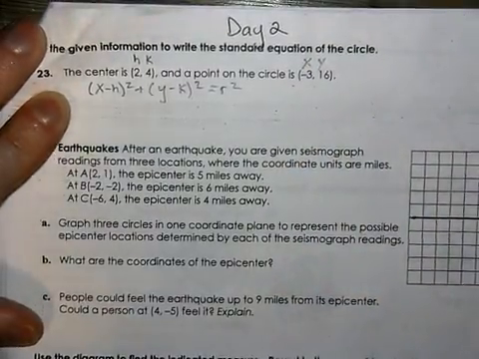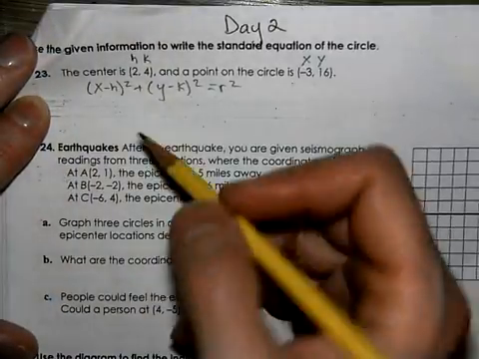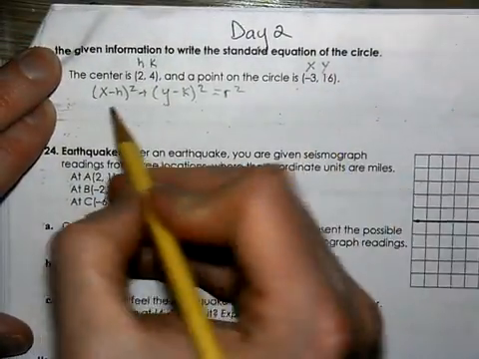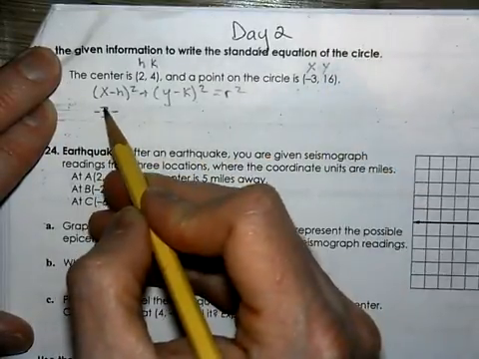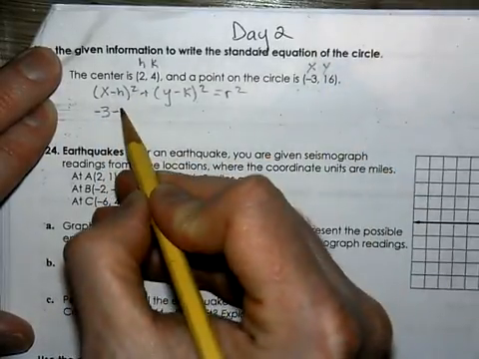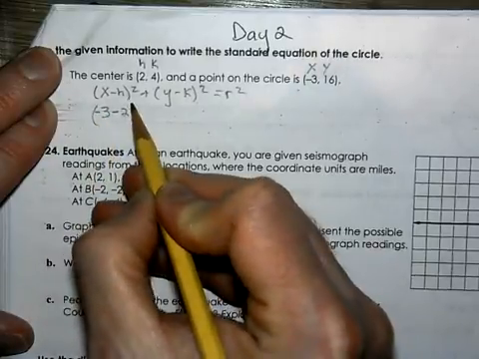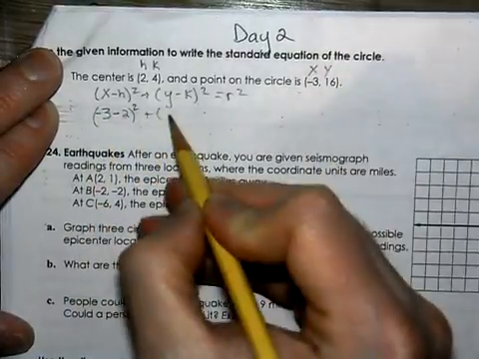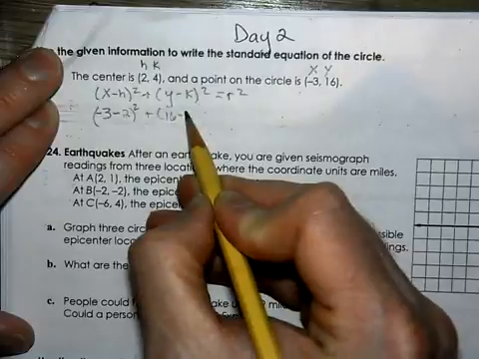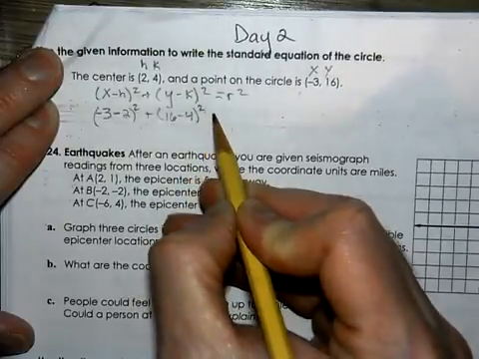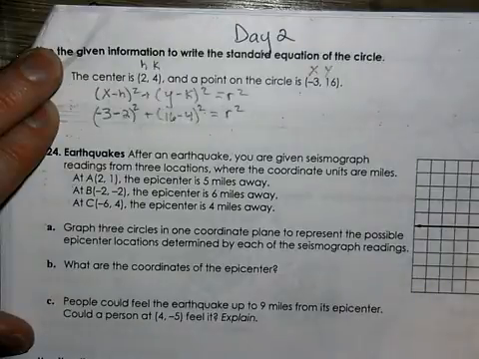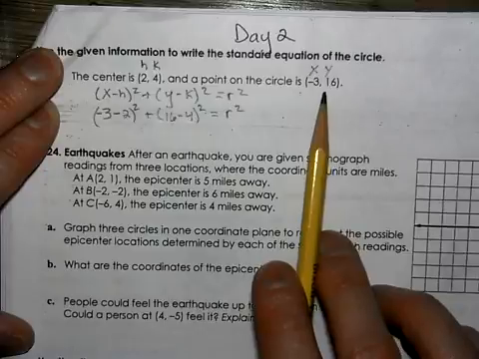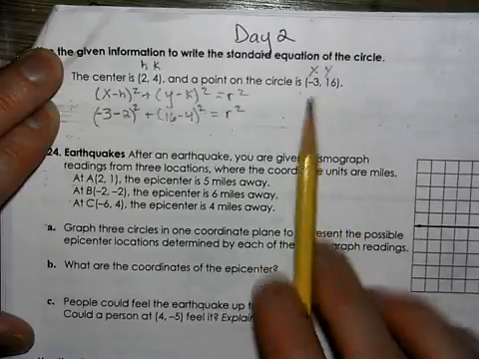So in this case, we don't know what the radius is. So for us to calculate the radius, we're going to drop the negative 3 in for the x minus the h value. The y is 16 minus the k value. And we're trying to calculate what the radius is. Essentially, this is doing the distance formula from the center to the point on the side.